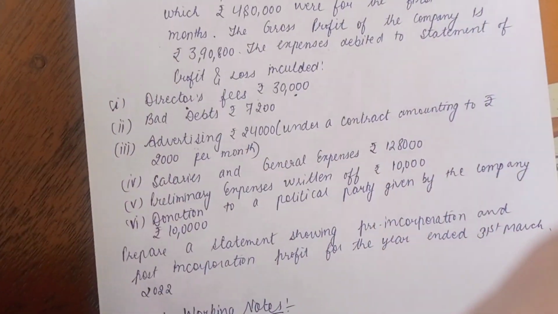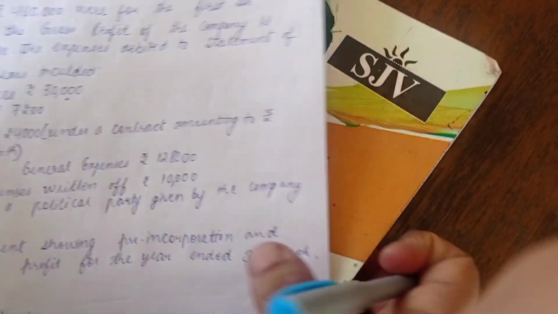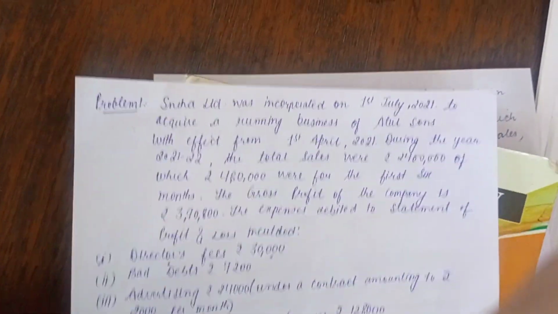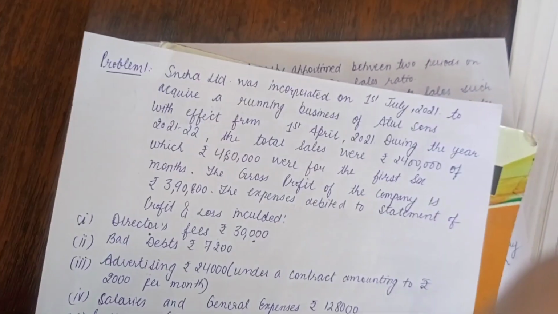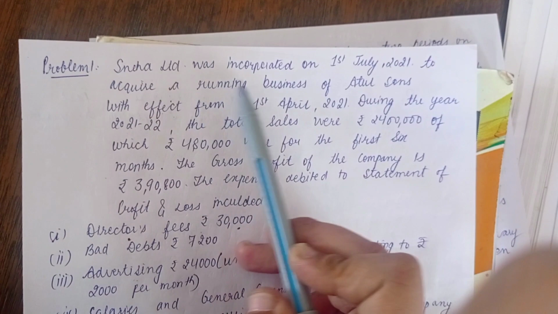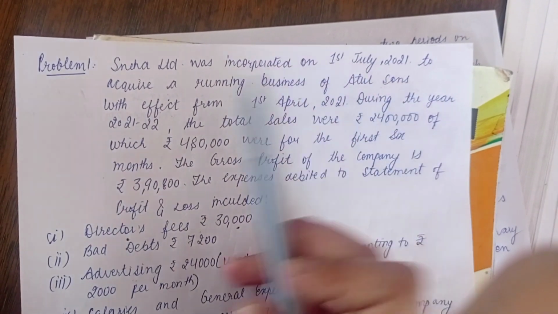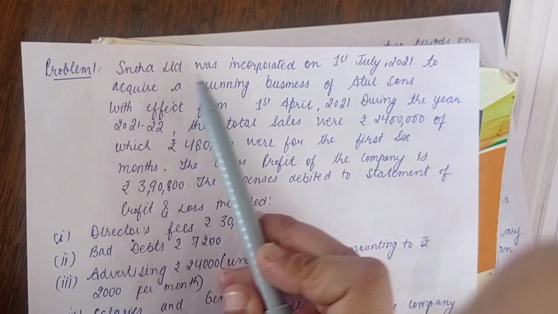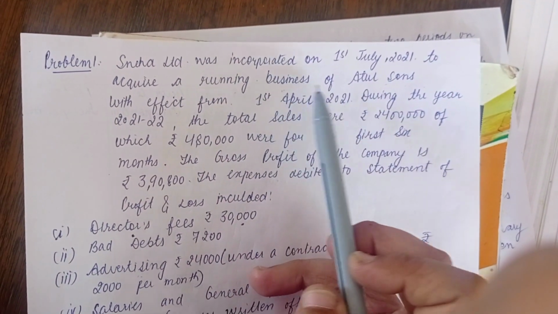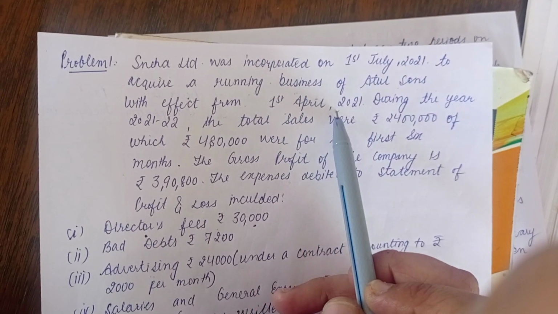We can take a practical problem of this. We will discuss how to calculate the post incorporation period and pre incorporation period. Now we can take a practical example. We have a question that Sneha Limited was incorporated on 1st July 2021, to acquire a running business. Sneha Limited has acquired the running business from Atul Sons, right, with effect from 1st April 2021.